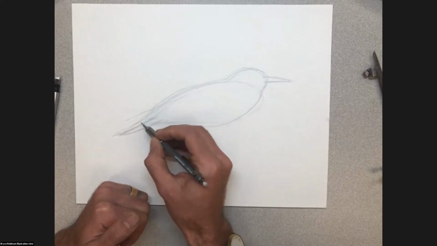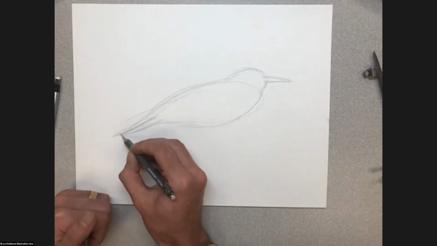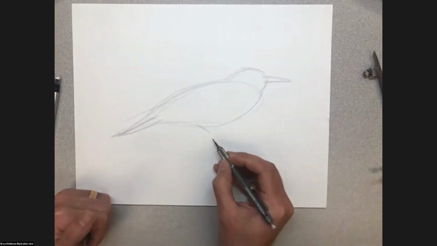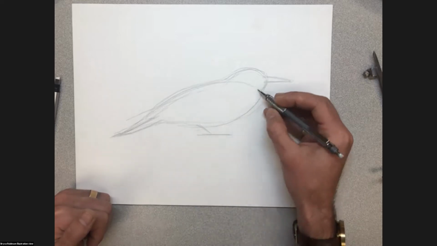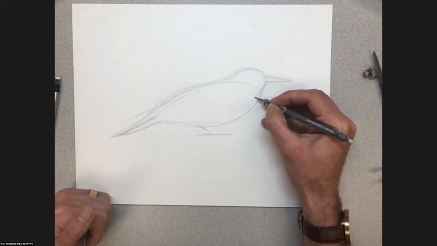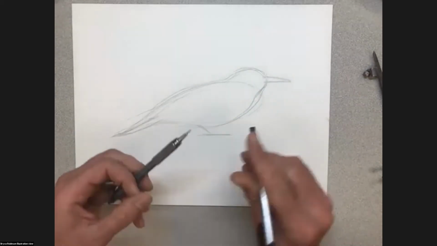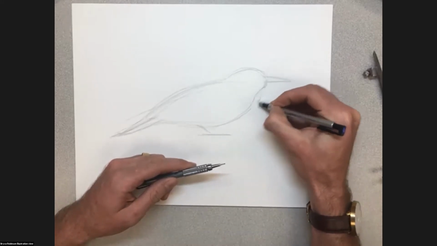And you're measuring the relative proportion of the body parts and changing the shape profile as you go along. That's what I'm doing right now. And when I know that something's incorrect or in the way, I just take it out.